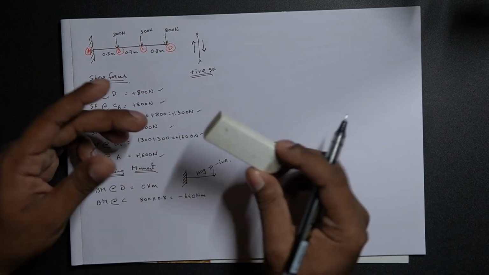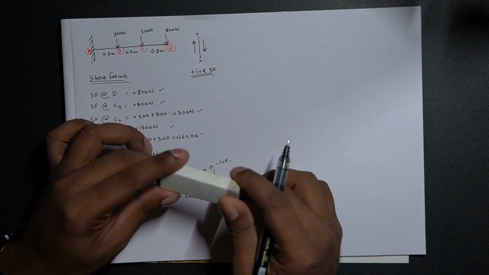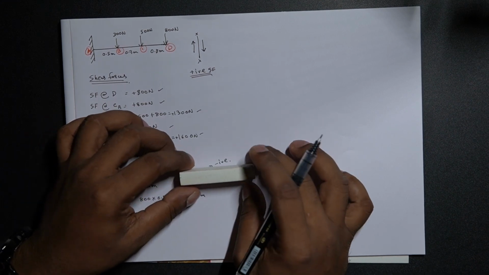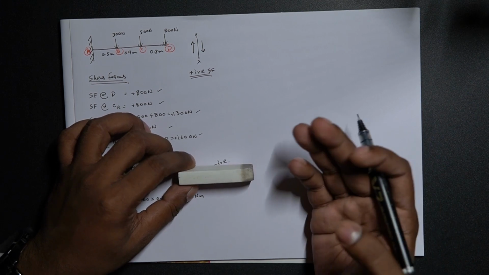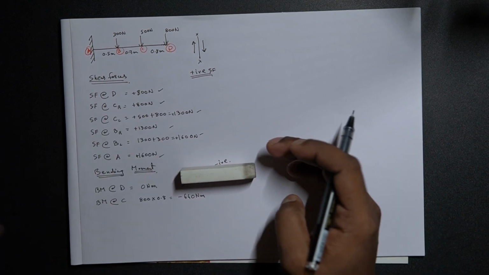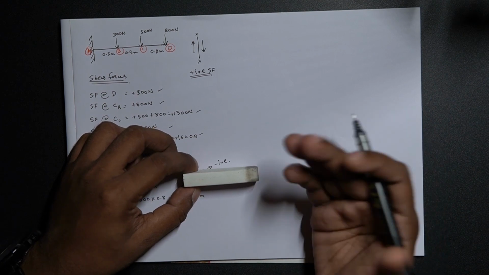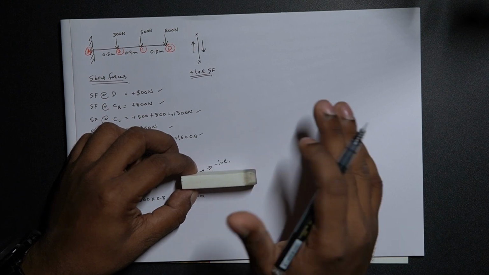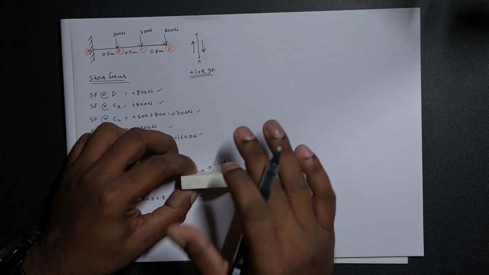And while we are at it, let's talk about the second way of looking at the sign conventions with regard to the moments. There are many nomenclatures where anti-clockwise and clockwise are considered to be positive or negative, the other way around. Whichever it is, it is ideal to consider one standard throughout the entire process of solving the problem.